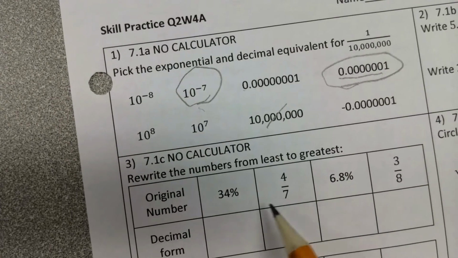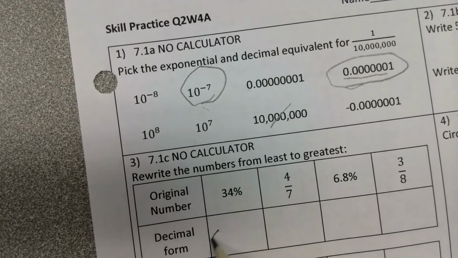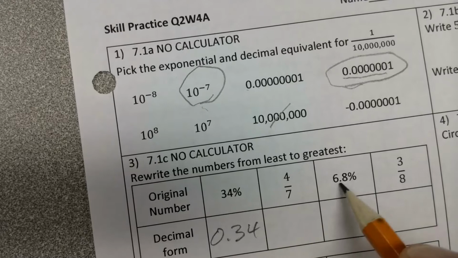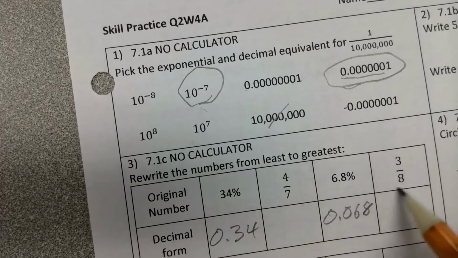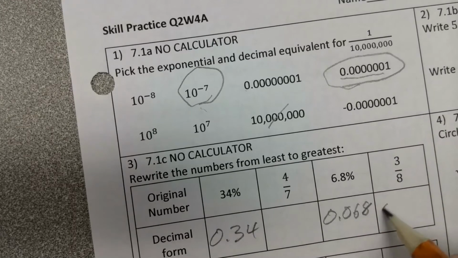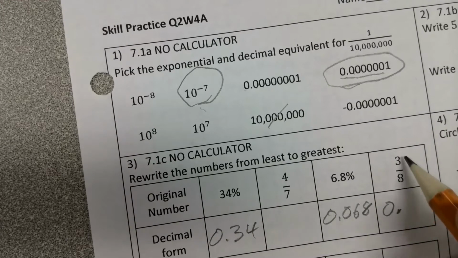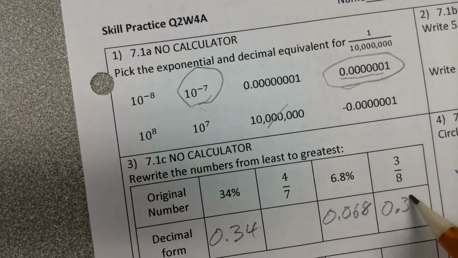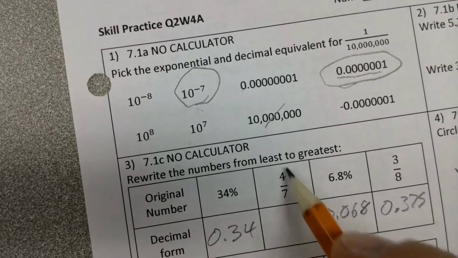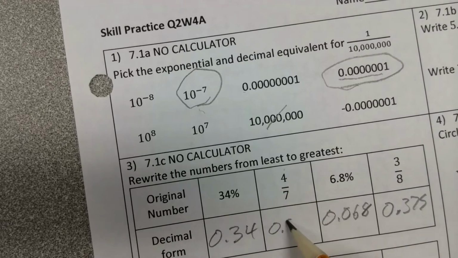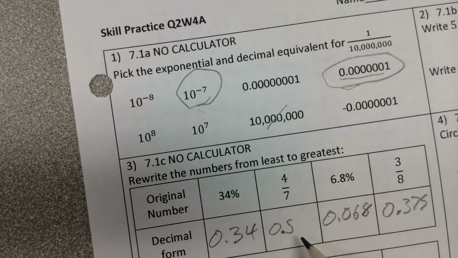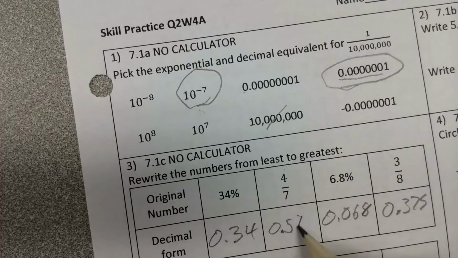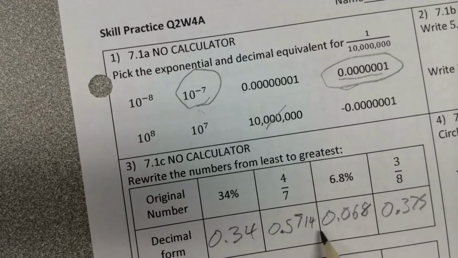So this one, 4/7. So I'm going to go ahead and go 0.34. This is going to be 0.068. 3/8. If you don't know that by heart, it is going to be, let's see, 8 goes into 30. It's going to be 0.375. This one, 7 goes into 45 times. And then you do that annoying song, 1, 4, 2, 8, 5, 7, 1, 4, 2, 8, 5, 7, 1, 4. And you've basically got enough information. You don't even need to work it out any further.